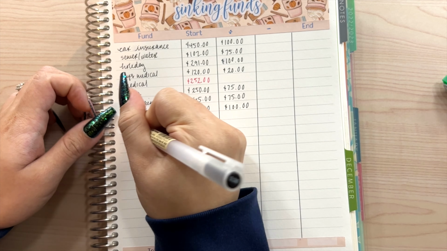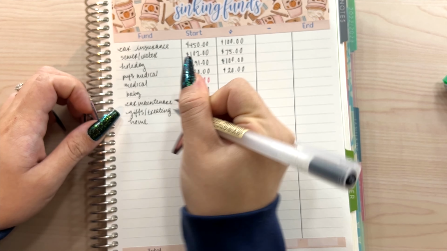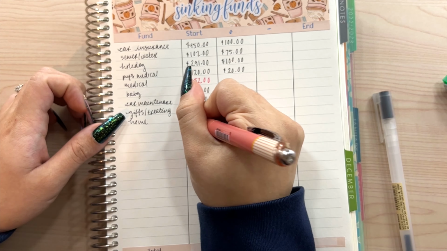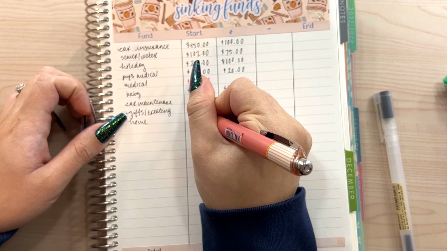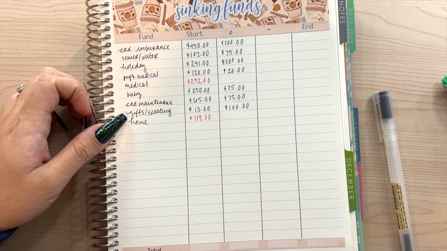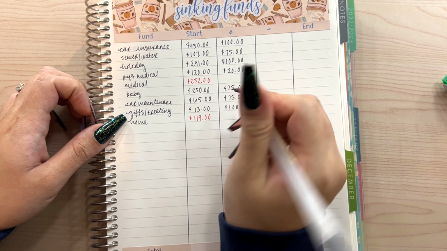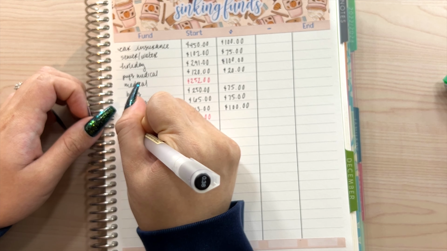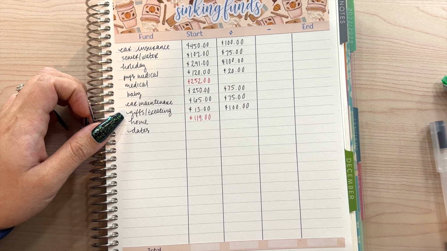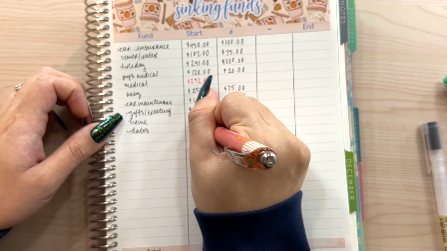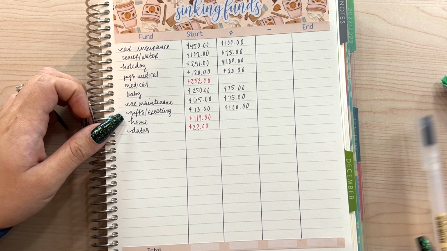Next, we have our home category. Home is another category that's currently negative because we did end up upgrading some of our furniture in our home. This is $119 that is negative. That is definitely quite a bit, so I'm going to leave this blank for now too. Next, we have our dates category. And surprisingly, we're negative for dates as well. So this was $22 that we're negative for dates.